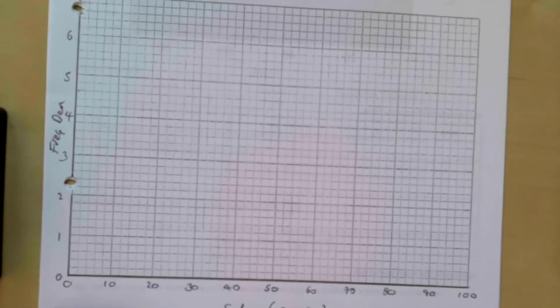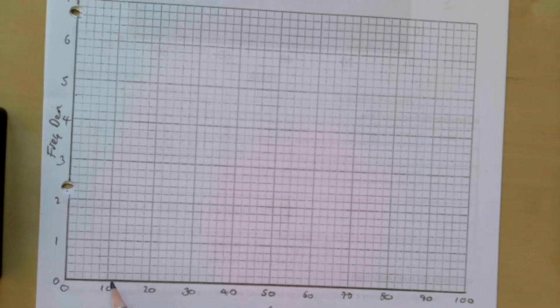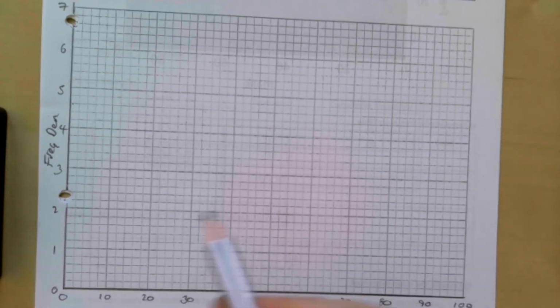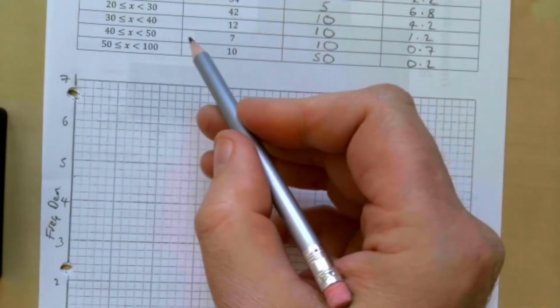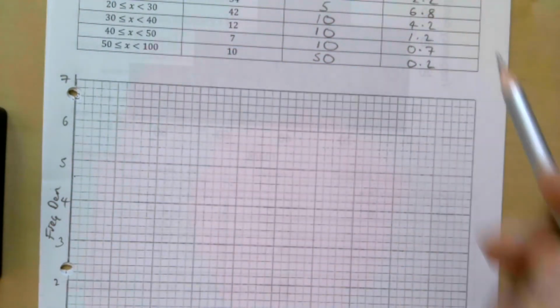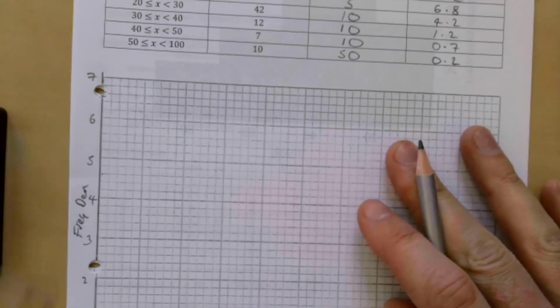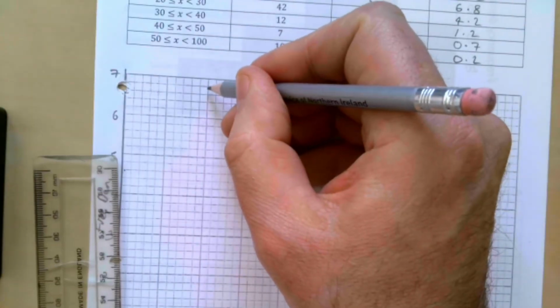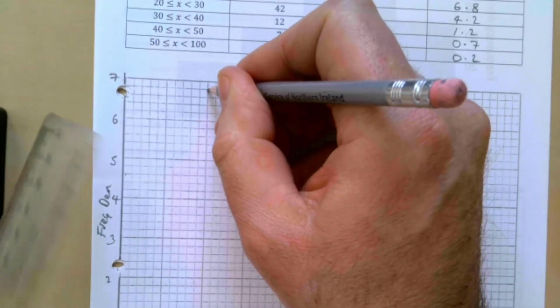So our first group, we're going to have nothing in the 0 to 10 bracket. That's okay, we shouldn't have any gaps in between, but we're fine. But in the 10 to 15, it's going to be 2.2, and then 15 to 20 is 6.8. I always like to start with the highest one. I feel like it's easier. So 6.8 is going to take me all the way up to here.